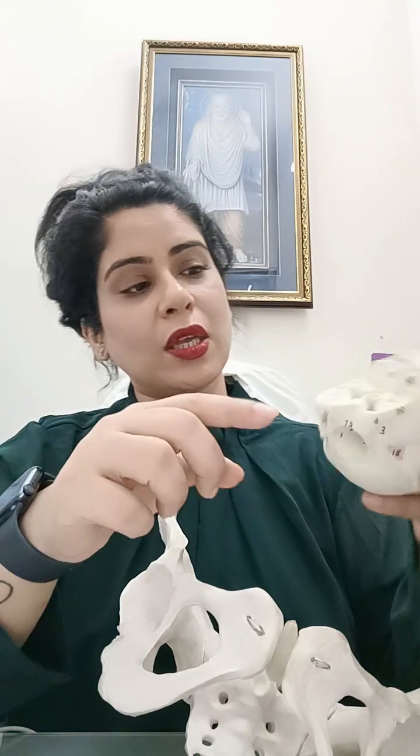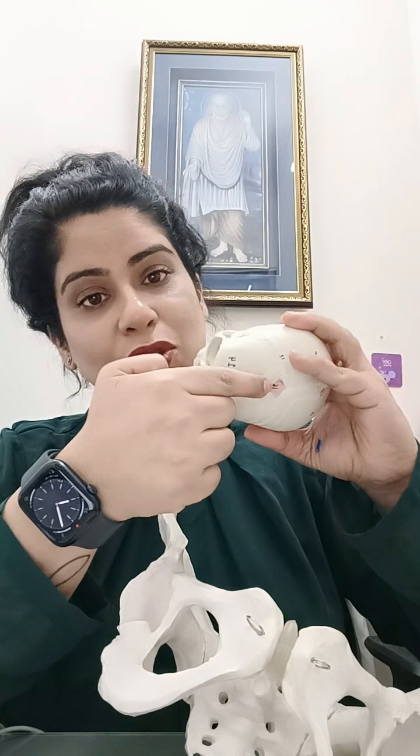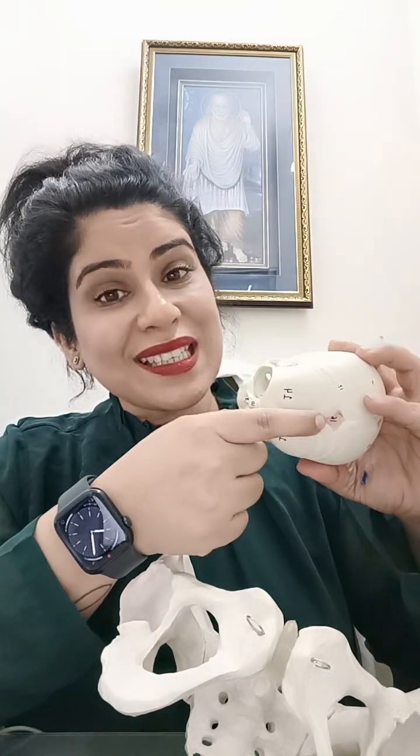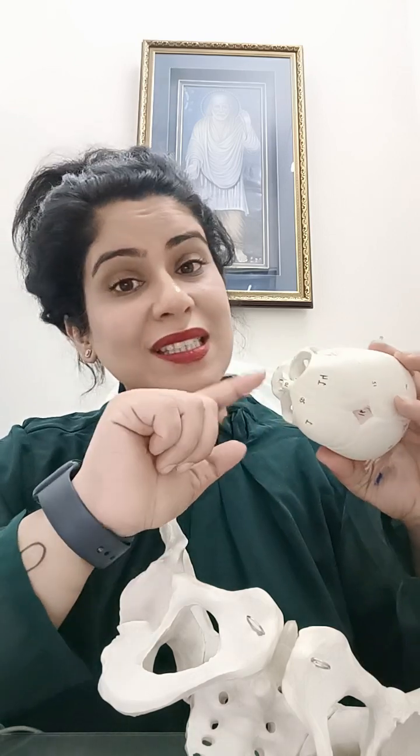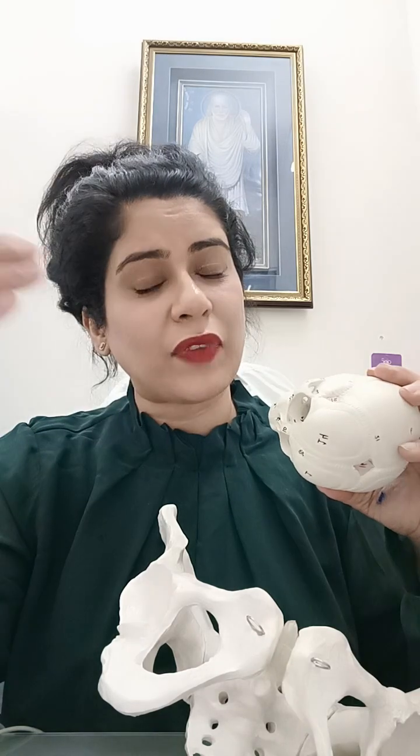So suboccipito means from the nape of the neck to the anterior point on the bregma. It is not at the center of the bregma, it is to the anterior point of the bregma. This is 10 centimeters. This is suboccipitofrontal, when the head is not fully flexed.